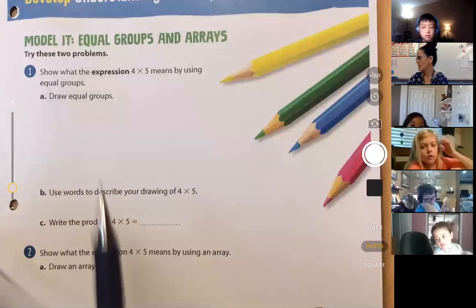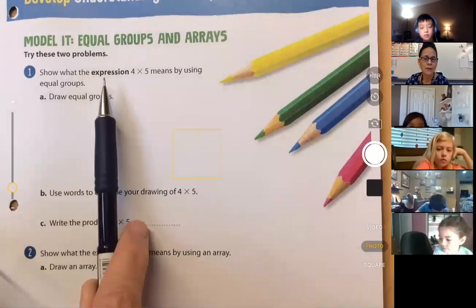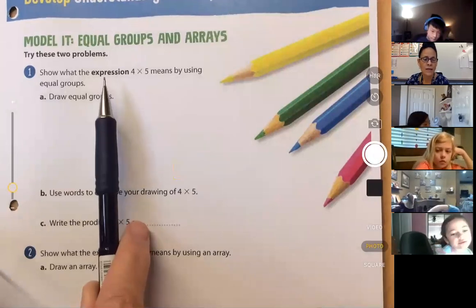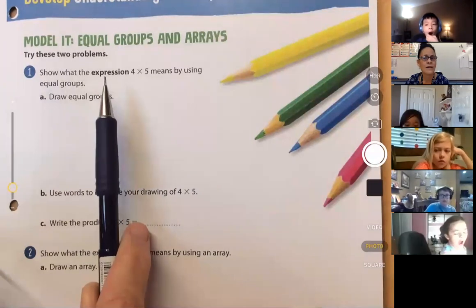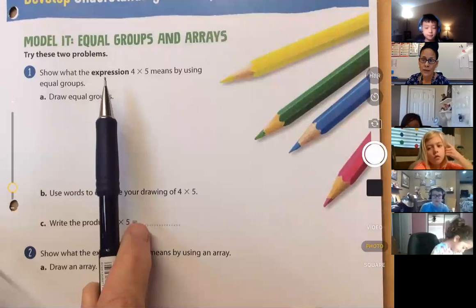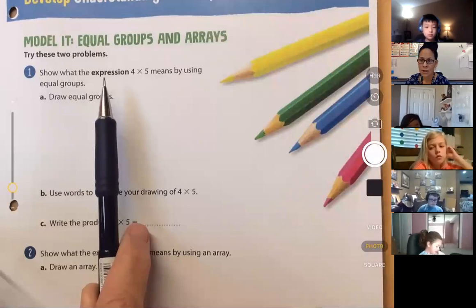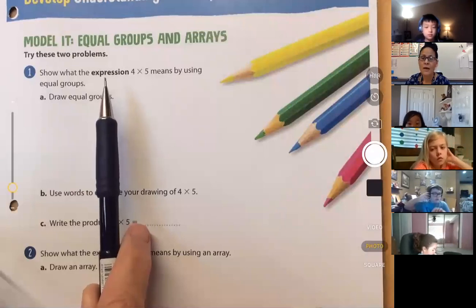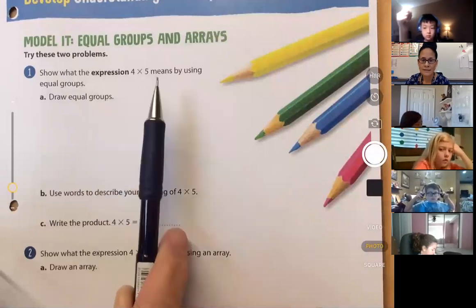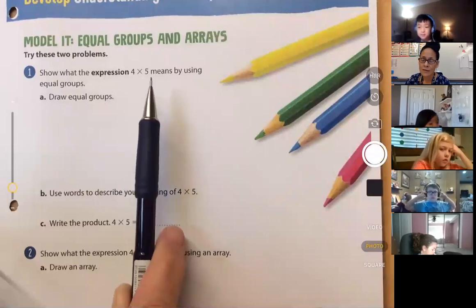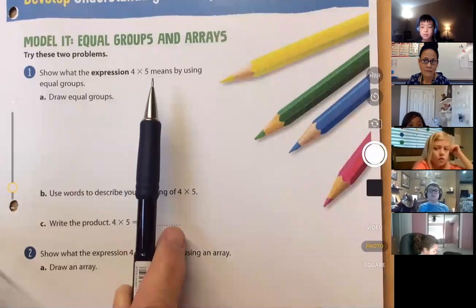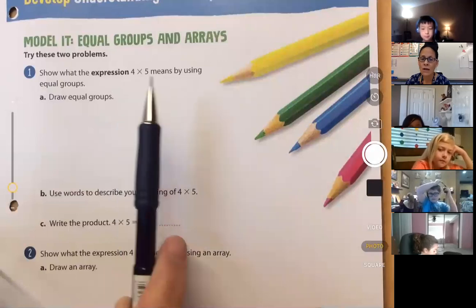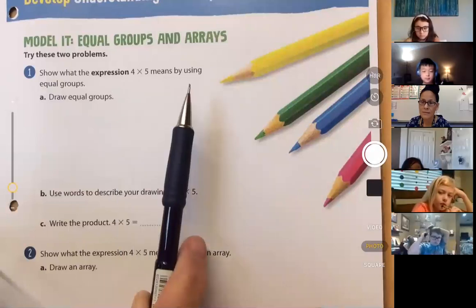Again, we just talked about the difference between expressions and equations. Please notice, when we take it back to English language arts for a minute and we see that a word is in bold print, that is a text feature, and the author is wanting you to pay special attention to that word. Again, what makes this an expression is that there is no equal sign. If you see an equal sign, then we're talking about an equation. Root word, of course, being equal, because what is on one side of the equal sign must be on the other side. They must be the same value.